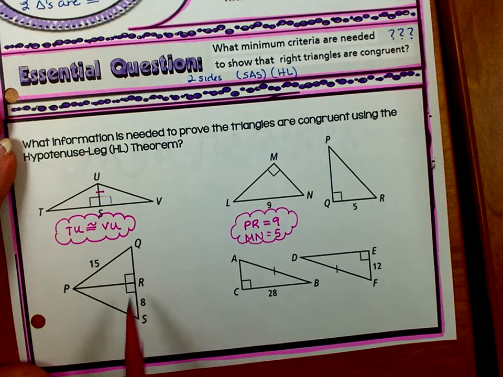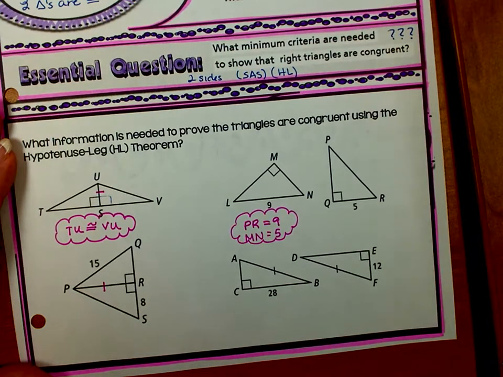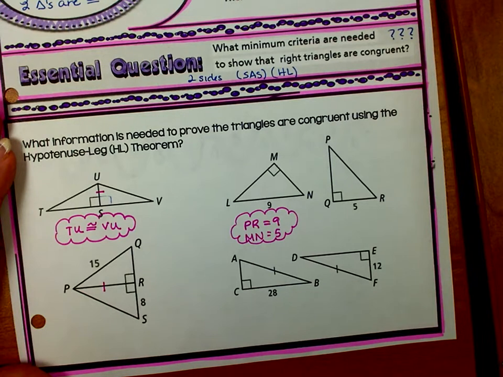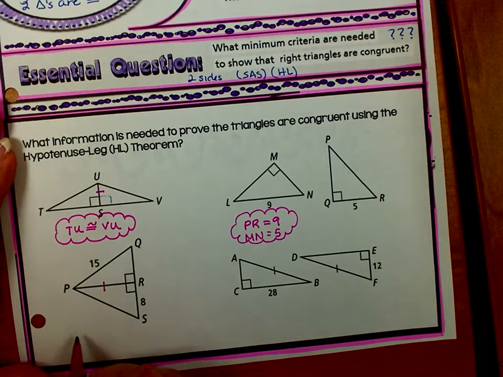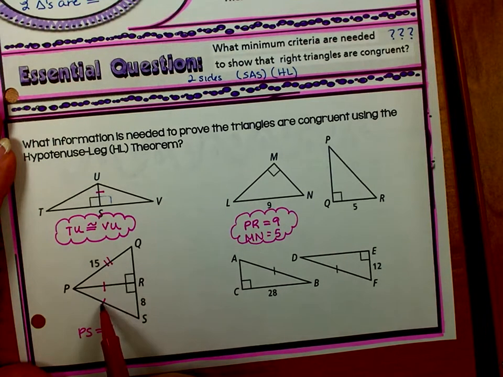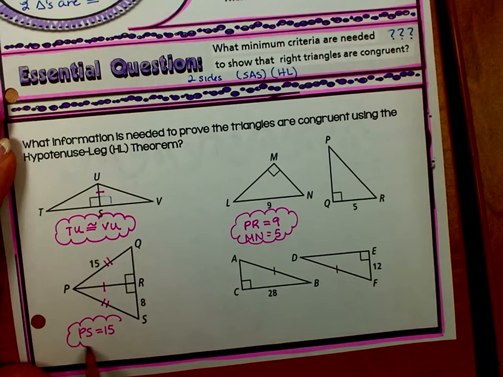Okay, let's take a look down here. So I have two right triangles. I have PR congruent to PR because of the reflexive property of congruence. And I know that RS is equal to 8 and PQ is equal to 15. So RS being equal to 8 is not helpful. QR is probably also going to be equal to 8, and I would be able to prove them then using side angle side, but to use HL I have to know the hypotenuses. So I have to know that PS is equal to 15, so that I know that then the two hypotenuses are going to be congruent.